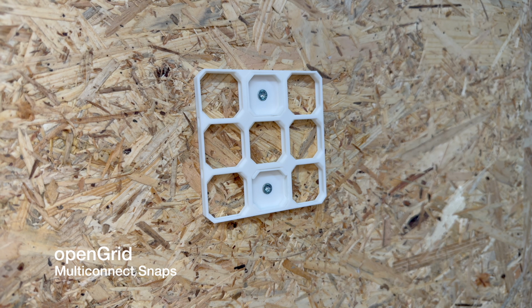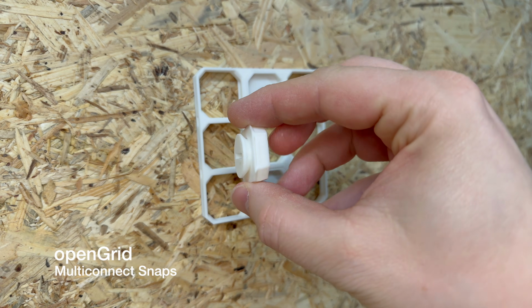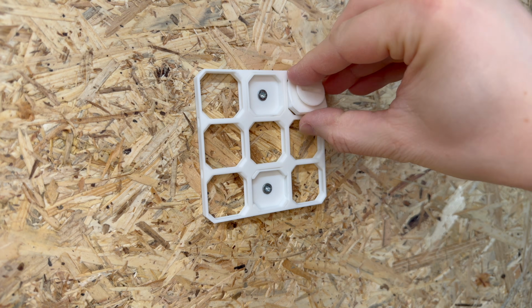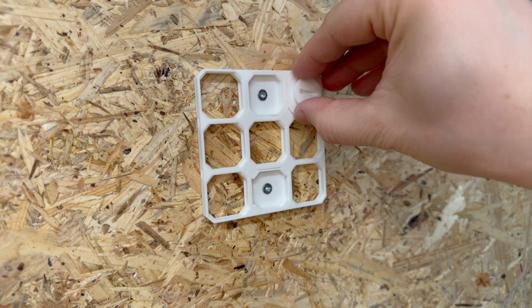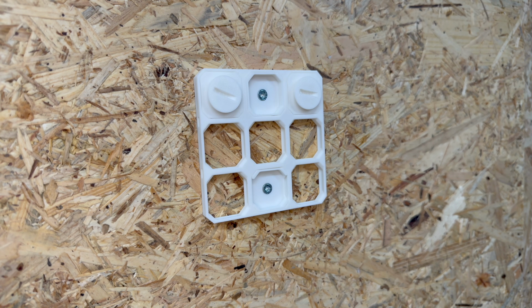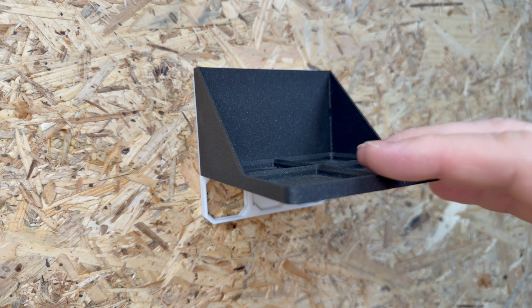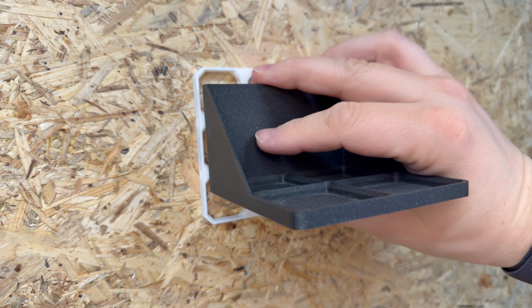So let's look at some actual snaps that we normally would use. I will be using the multiconnect snap here. If I push this in, you can normally get this out pretty easy because you now have some features to grab onto. This works pretty nice and it is easily done. So let's move on to a more real-world example. So you have those two tiles, and if I add a Gridfinity shelf, for example, here, it's even easier because I can use the shelf to get all of the snaps out as well.